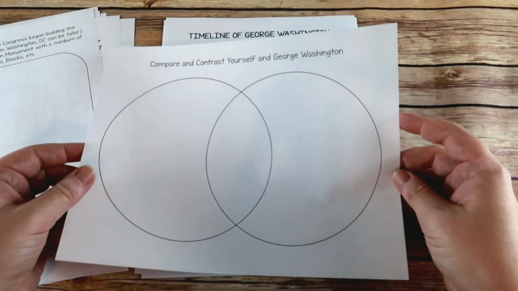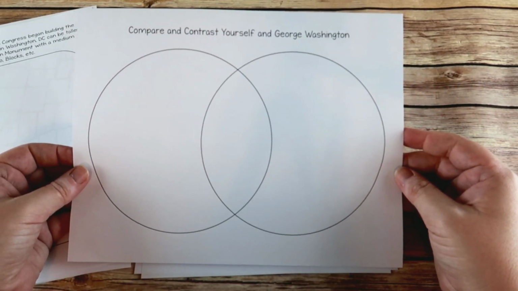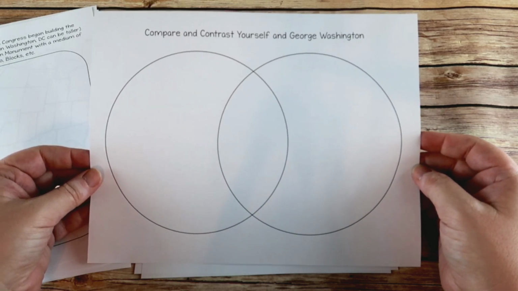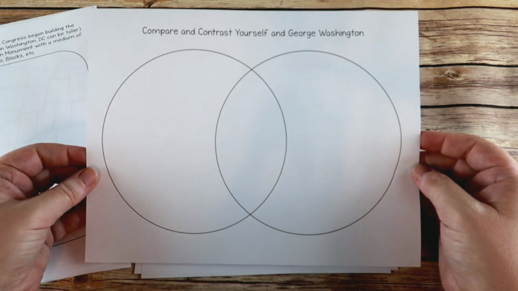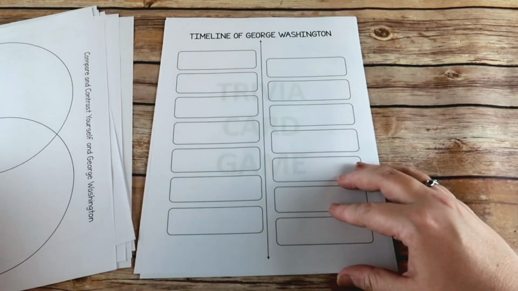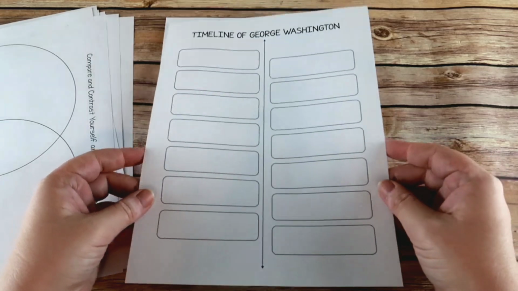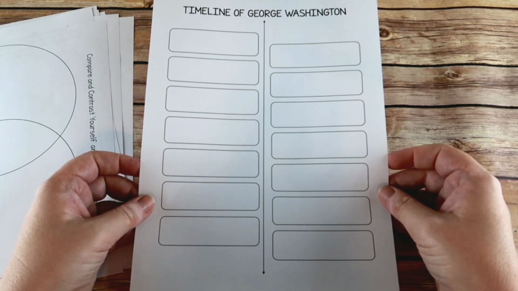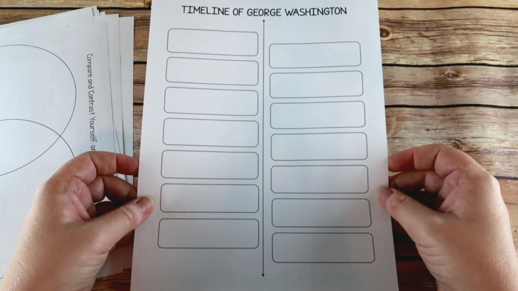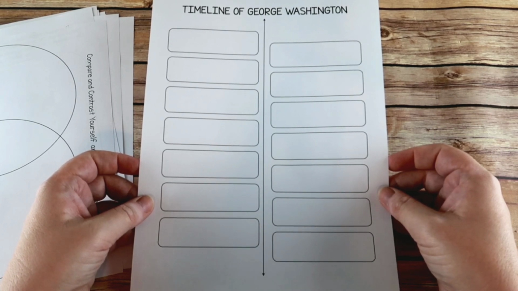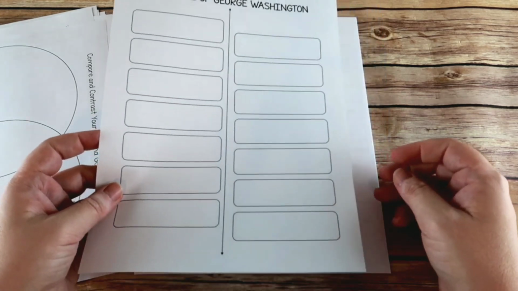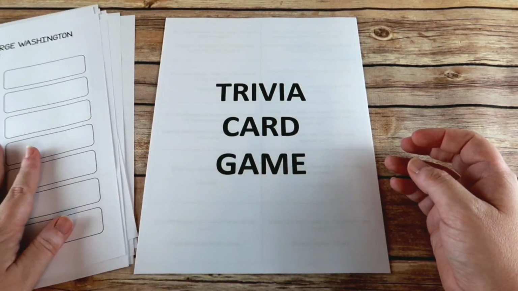Every unit study also includes a Venn diagram where your children will compare and contrast themselves to the historical figure. So here they will be comparing and contrasting themselves to George Washington. Every unit also includes a blank timeline so that they can fill it in. There is also timeline cards that they can use for reference that are in here that you'll see in just a moment. So they can either use that for reference, or you can have them do the research on their own so that they're researching and putting those dates in. Again, depending on the age of your children.